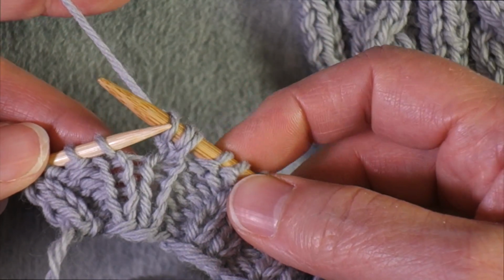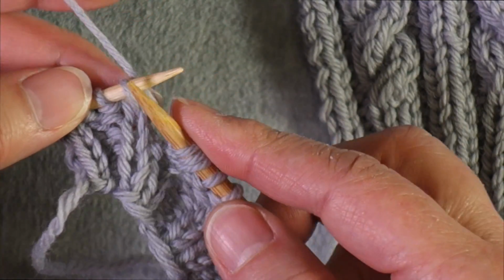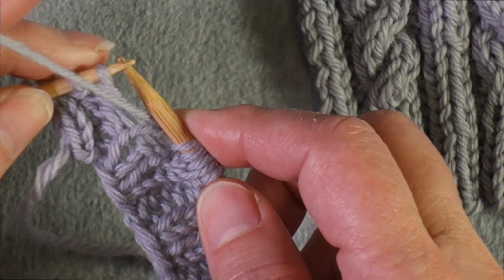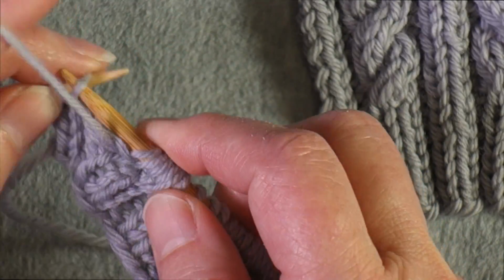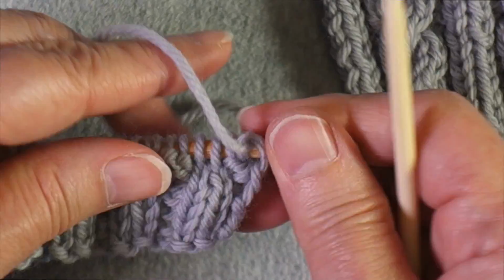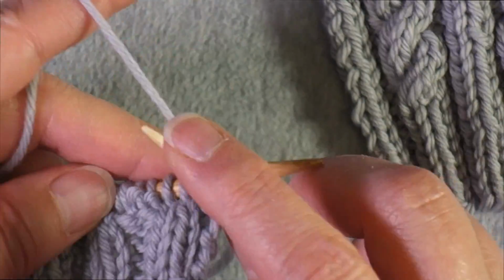Now we've turned that 1 stitch into 3 stitches, and now we can knit the second knit stitch and then finish the row. So now we're going to work across the wrong side row.